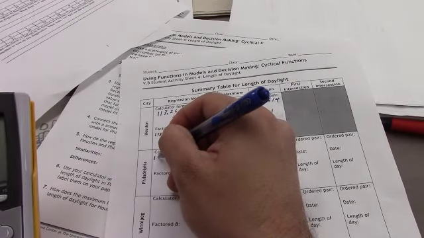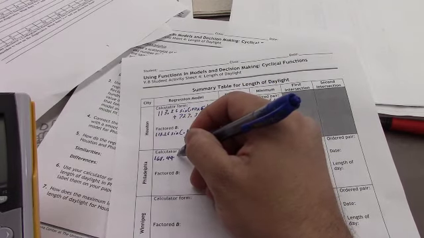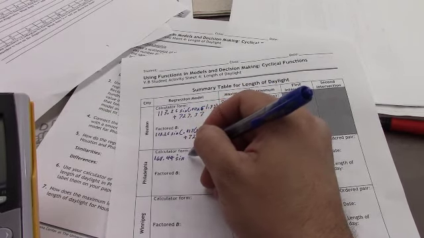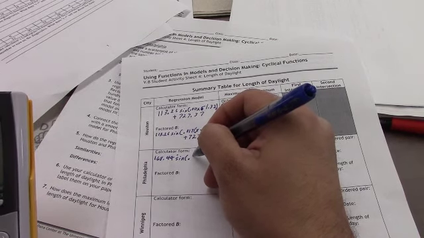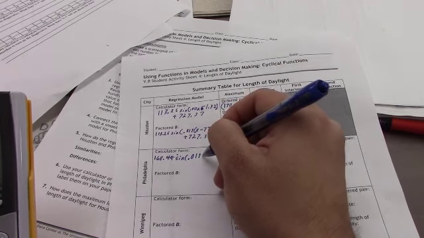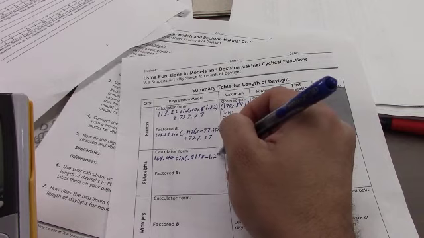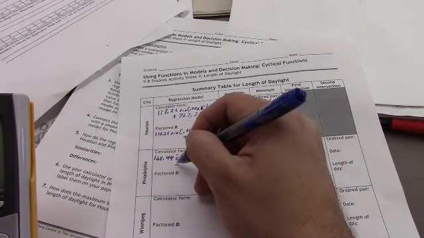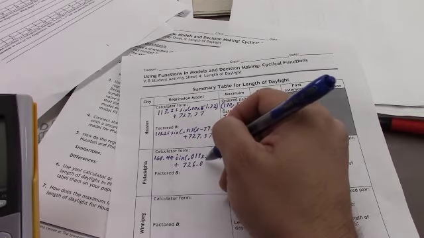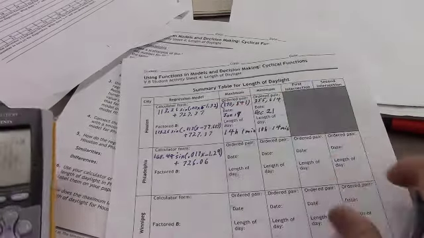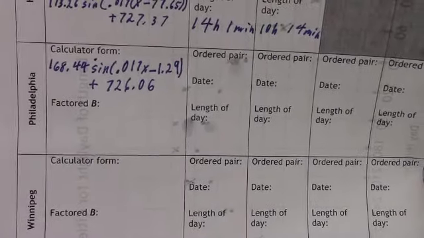So 168.44 sine 0.017 x minus 1.29. It's a little bit different from the other one, plus 726.06. And so we have that. That's the calculator form. Now we need the factor B form.